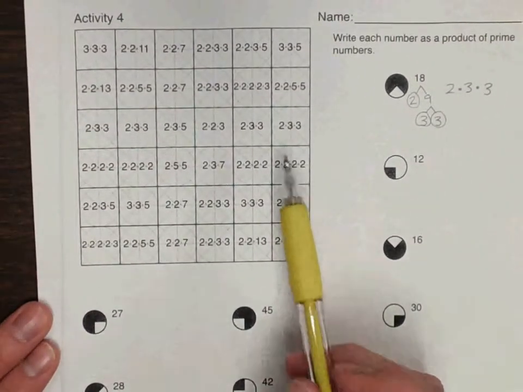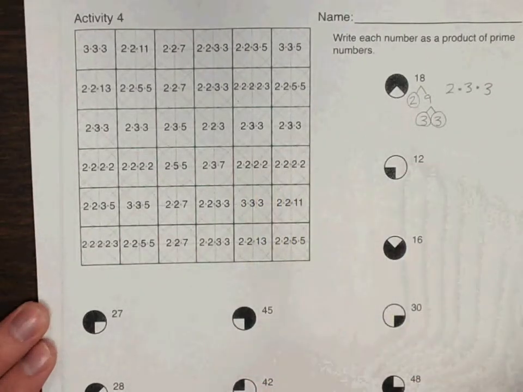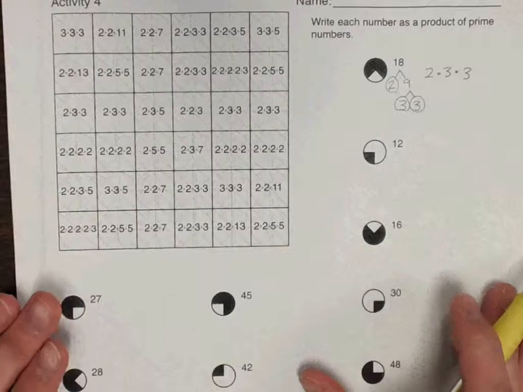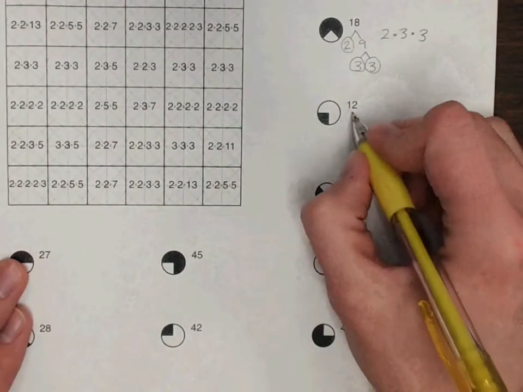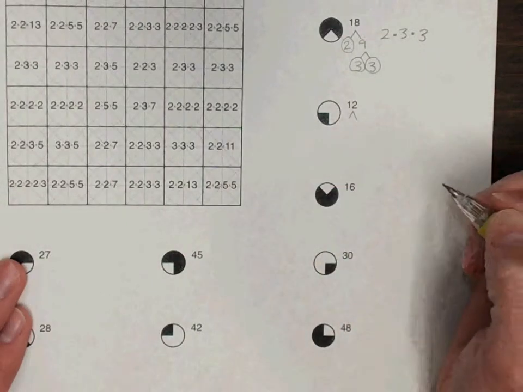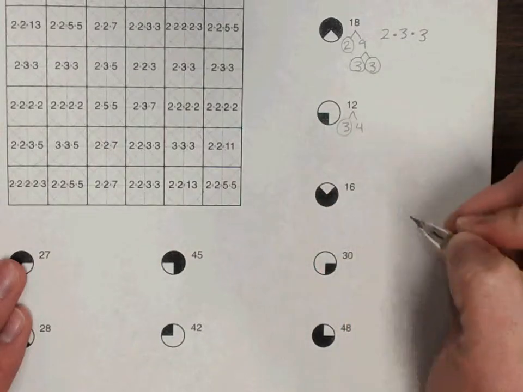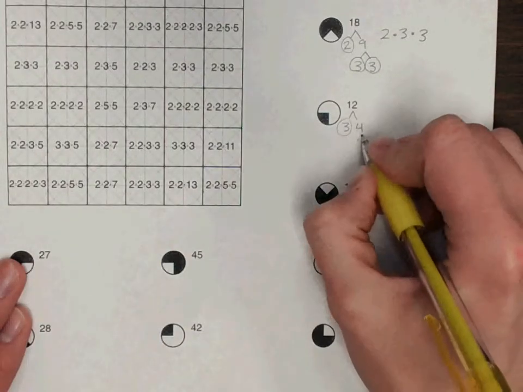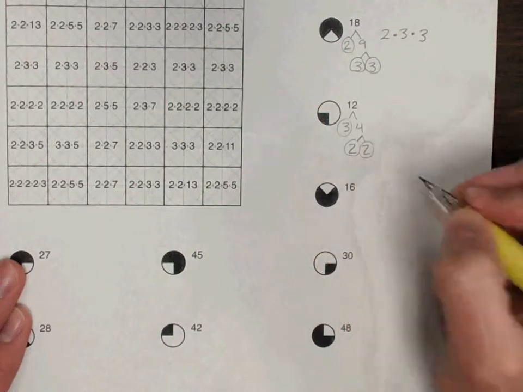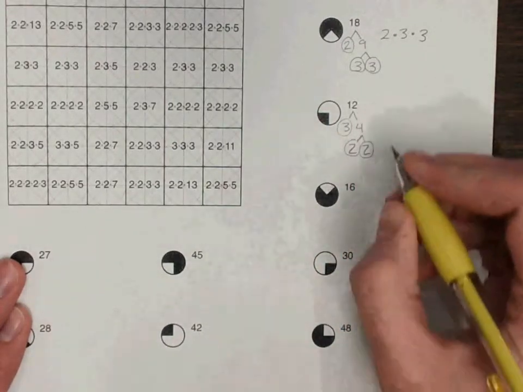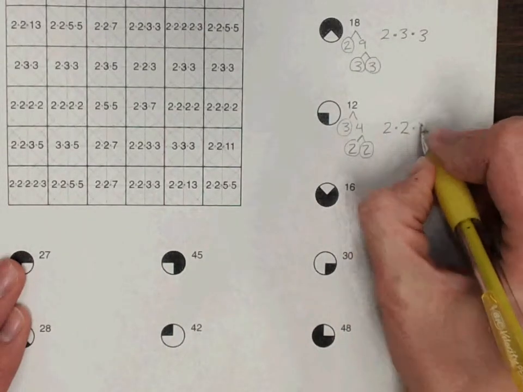Now, I could look over here. I see some that are 2, 3, 3. So I'm probably okay. But let's just make sure I don't get any repeats on down here. So, two numbers that multiply together would be 12. Let's use 3 and 4. I'm going to circle 3 because it's a prime. 4 is not, though. But 2's are, so I can circle those. All the branches of my tree are done. So I have 2 times 2 times 3.